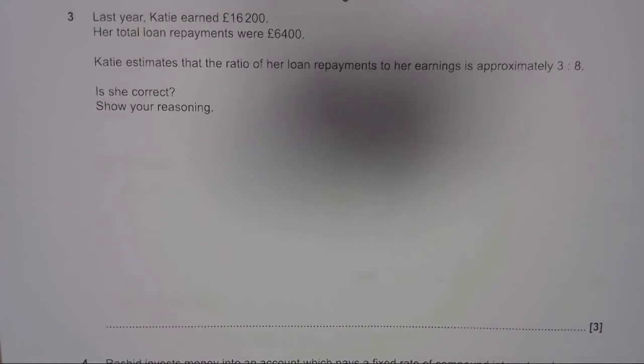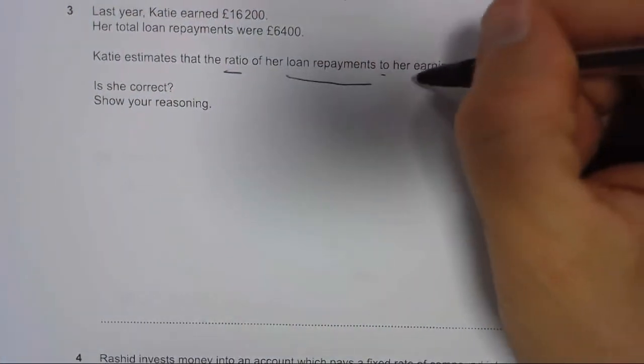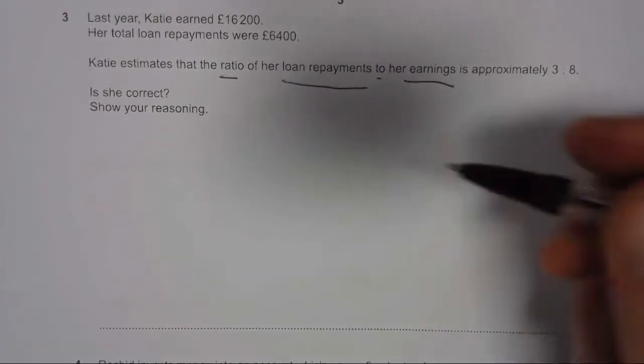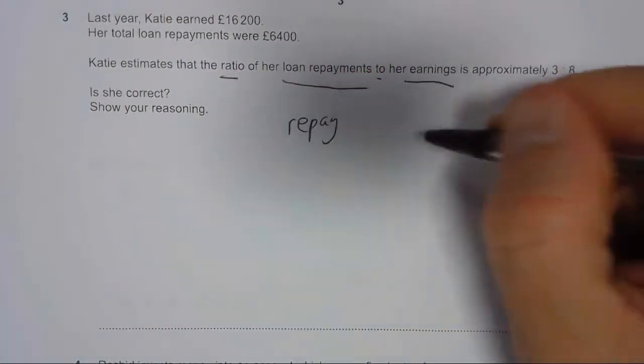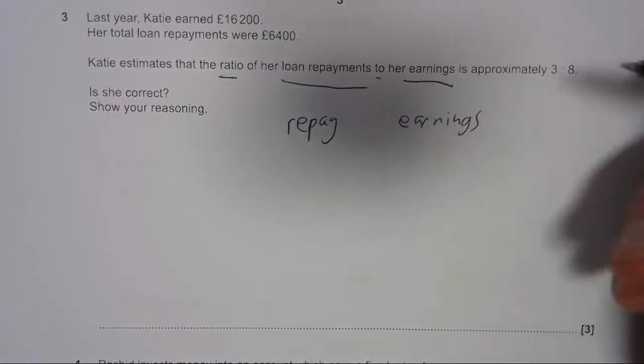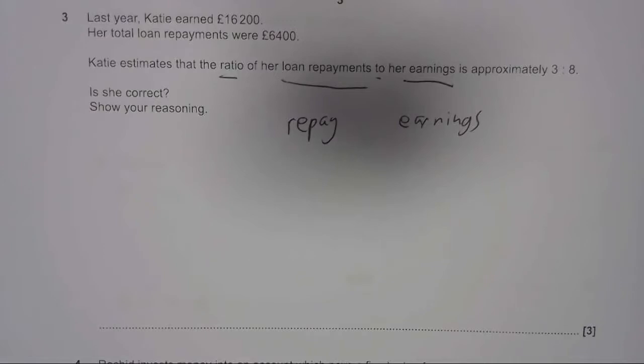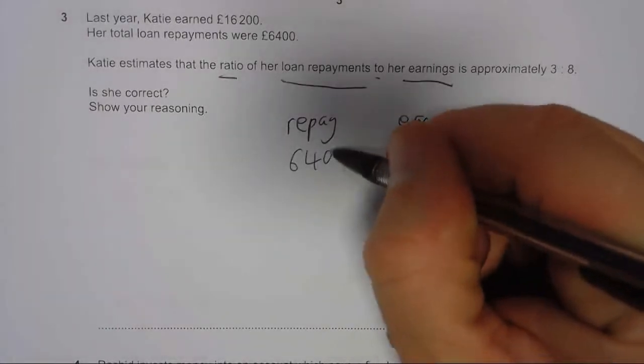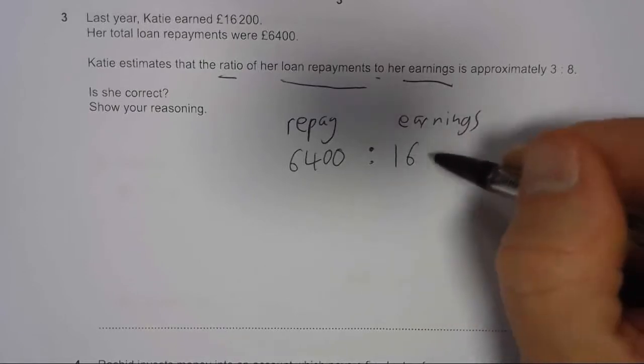Last year, Katie earned £16,200. Her total loan repayments were £6,400. Katie estimates that the ratio of her loan repayments to her earnings is approximately 3 to 8. Is she correct? So it looks wordy and complicated, but all we need to do is just read the question really carefully. We need a ratio of loan repayments to earnings. Okay? So here I've got repayments and here I've got earnings. I want this ratio. So how much were her loan repayments? Her repayments were 6,400. Her earnings were 16,200.